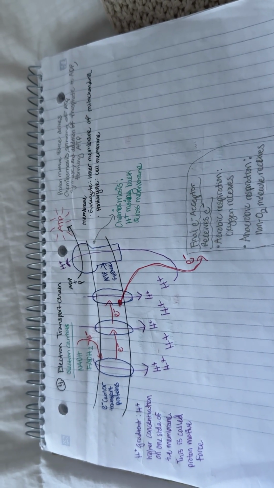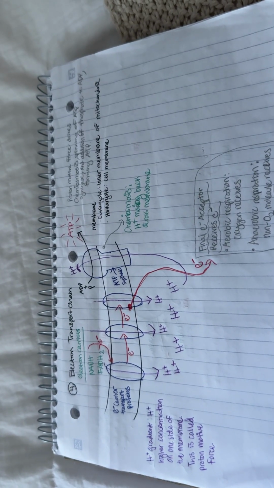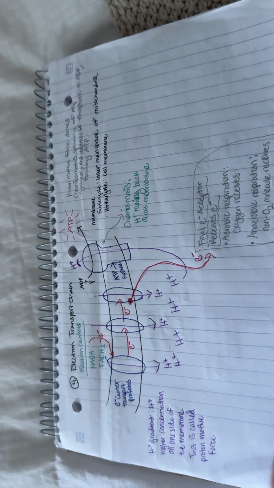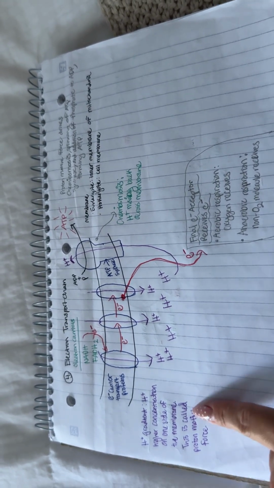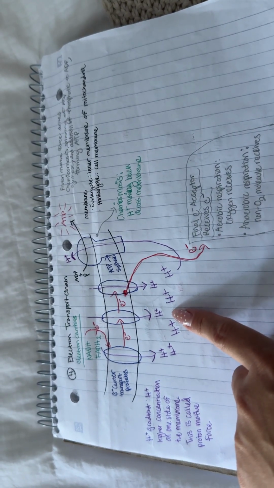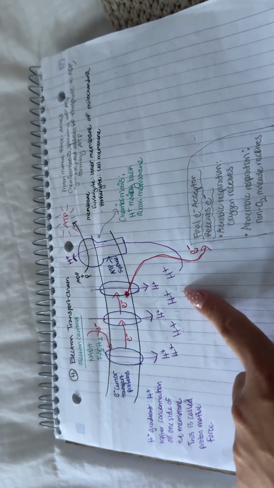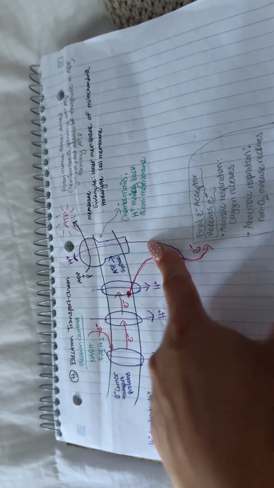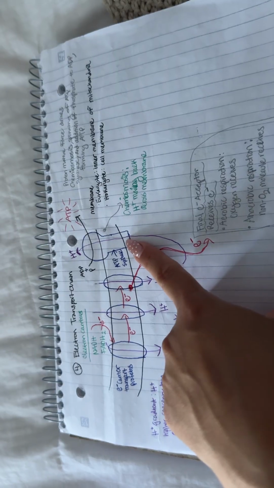And the more protons or hydrogen ions that get pushed across the membrane, it starts to build a gradient of hydrogen atoms on one side of the membrane. And so this gradient is called the proton motive force. Here, as you can see. And so the protons will build up, and in order for them to reach equilibrium, they have to get back to the other side of the membrane by traveling through the ATP synthase.